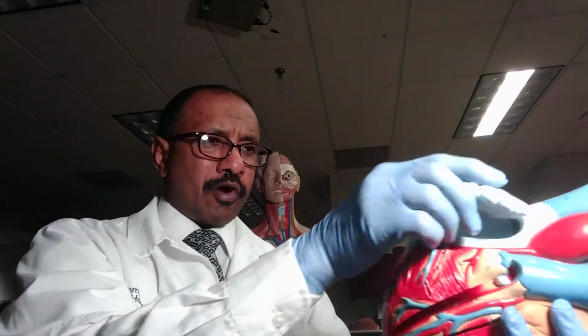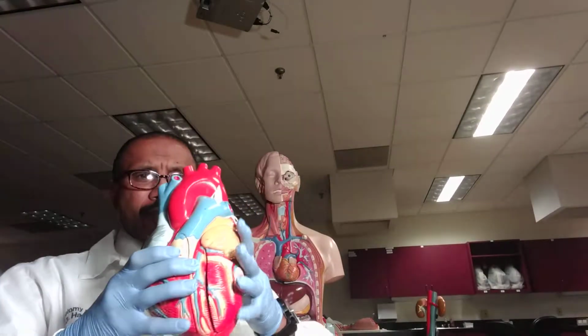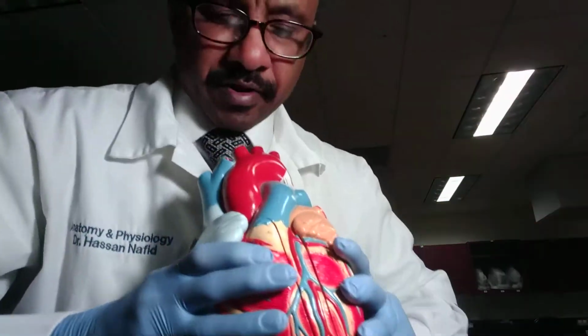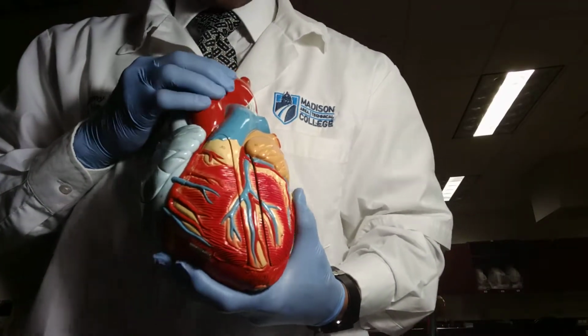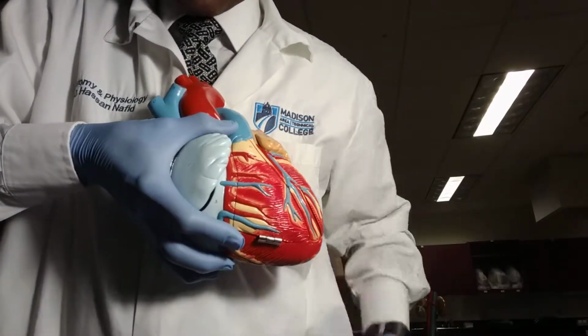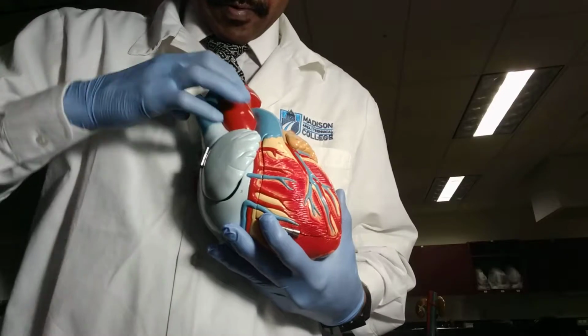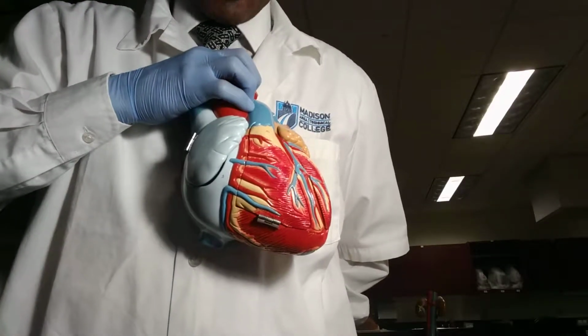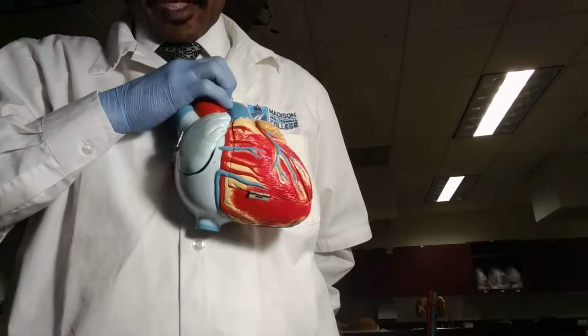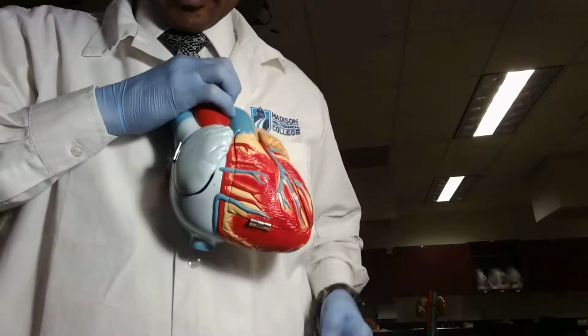If you take a look at the heart, I'm going to show you the heart here. This is known as the heart of America. The heart is found in the thoracic cavity. It is located central, but it's deviated to the left. So this is the position of the heart. Central, but deviated to the left. So it's not on the left side of the chest. It is central, but it's deviated to the left side of the body.